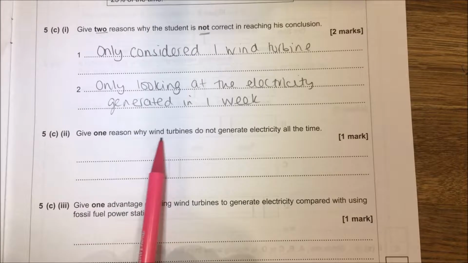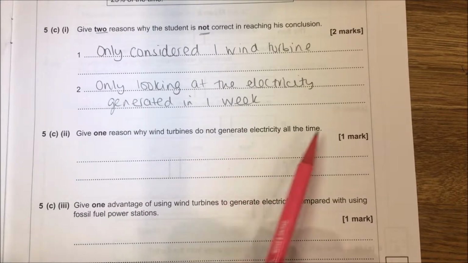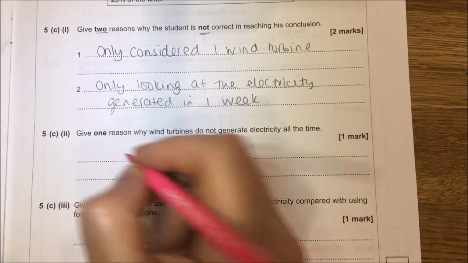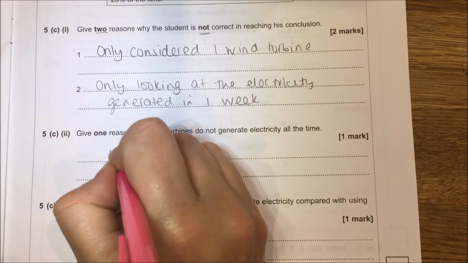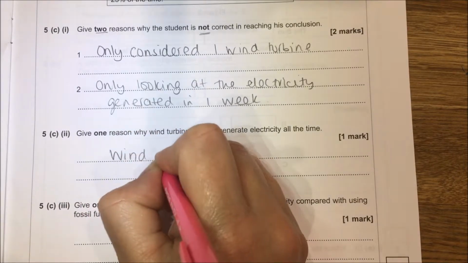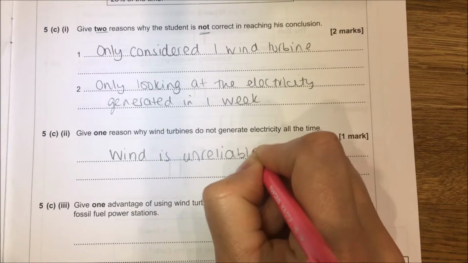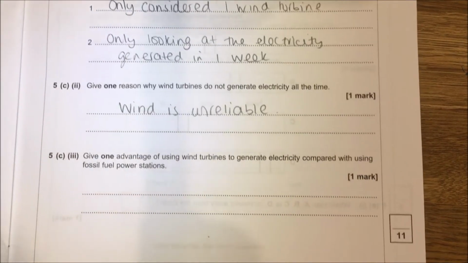Give 1 reason why wind turbines do not generate electricity all the time. Well, wind is unreliable, okay? It changes its speed all the time and sometimes it's not there at all. So we can say that wind is unreliable. That's why we would not rely on wind only to generate all of our electricity.